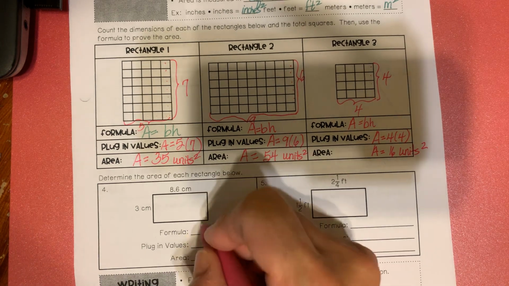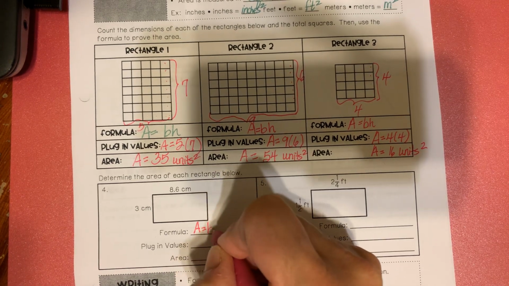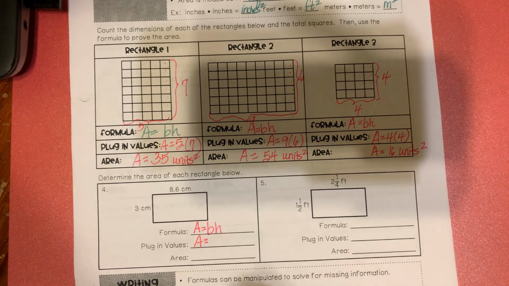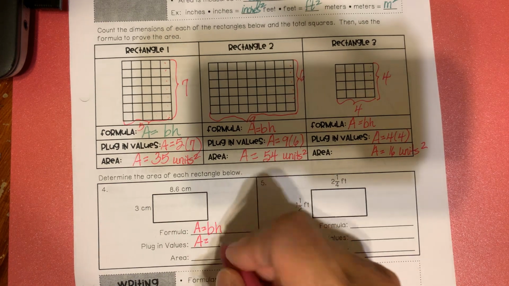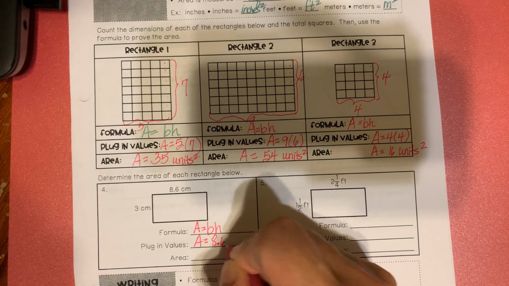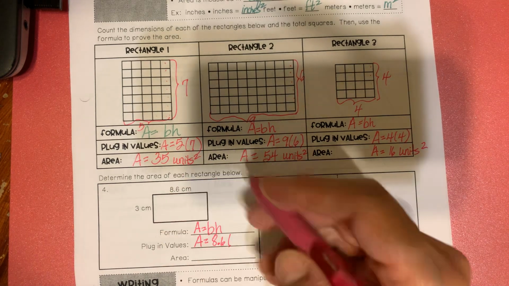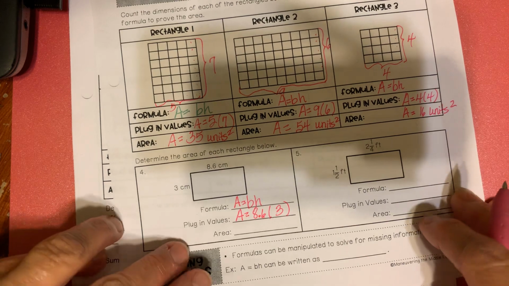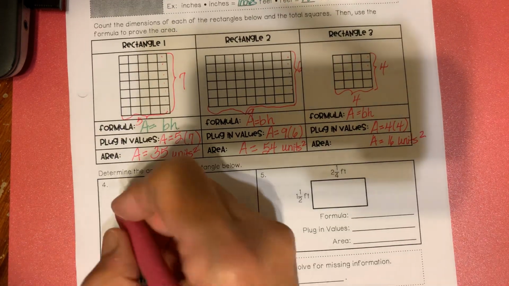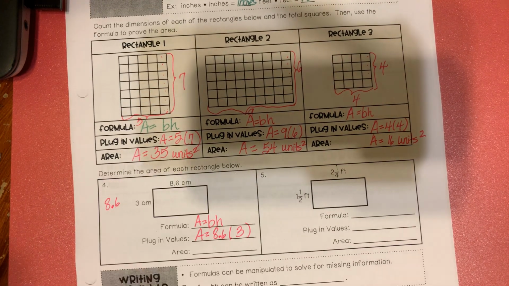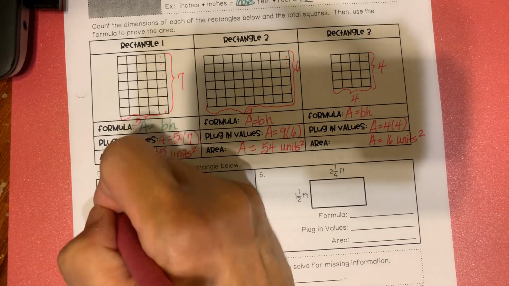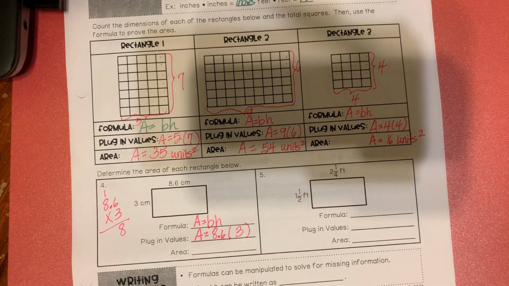Our formula for the rectangle, area equals base times height. And then we plug in the values. And so what is the base? It's going to be the 8 6/10 times the height, which is going to be the 3. Now, I don't know what that is, so I'm going to go over to the side of my paper and I'm going to multiply that. So I'm going to have 8 6/10 times 3. 6 times 3 is 18. Carry the 1. 8 times 3 is 24. Plus 1 would be 25.